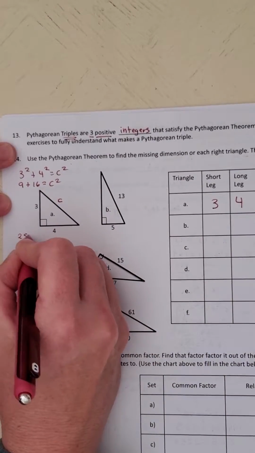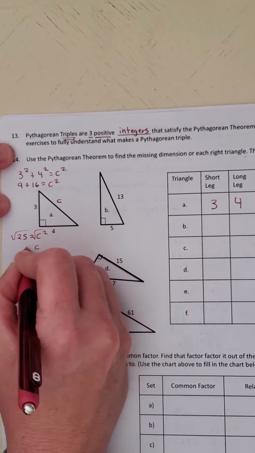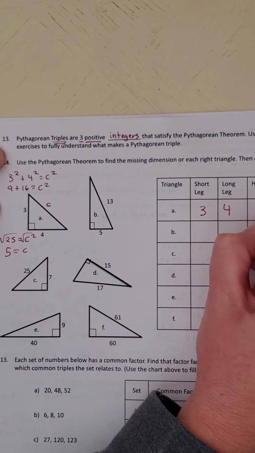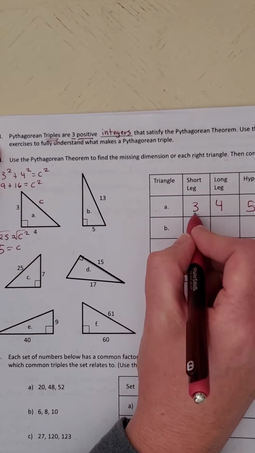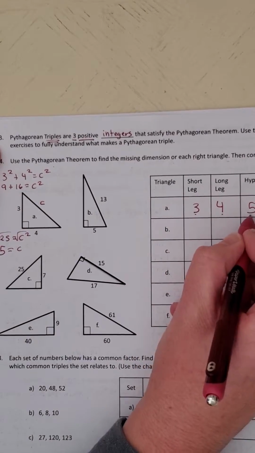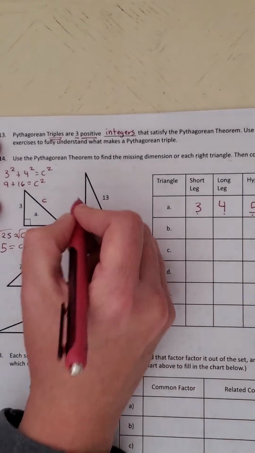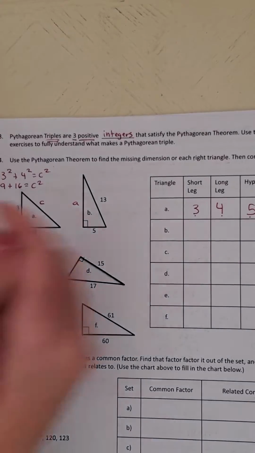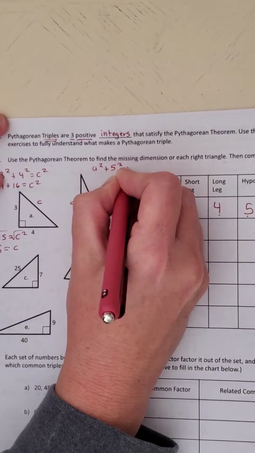And so that would be 9 plus 16 equals C squared. So 25 is equal to C squared. Square root both sides, and we get C equals 5. So the hypotenuse is 5. This is a Pythagorean triple because we have an integer, another integer, and another integer that satisfy the Pythagorean theorem. Here we're looking for either A or B. I'll call it A.